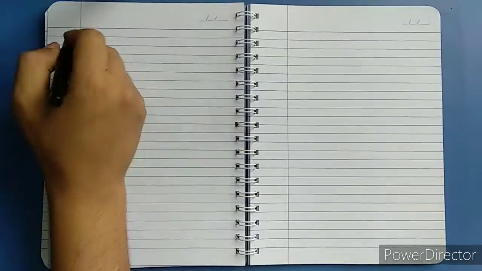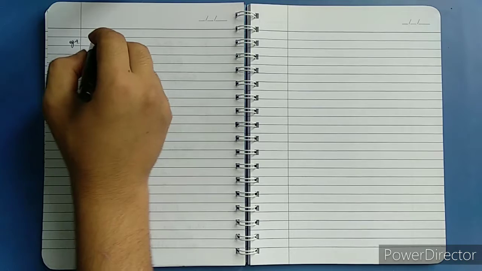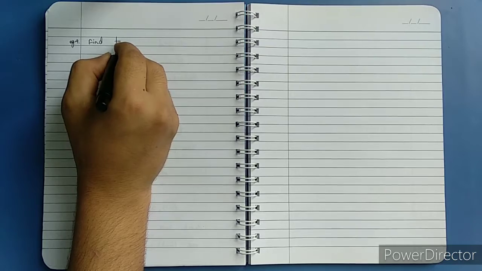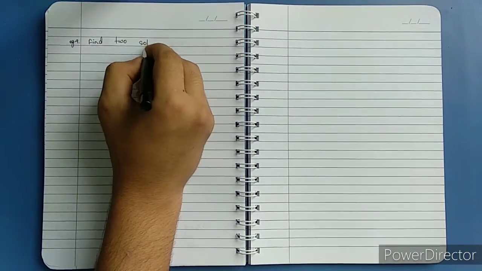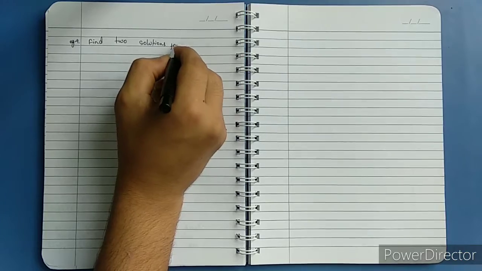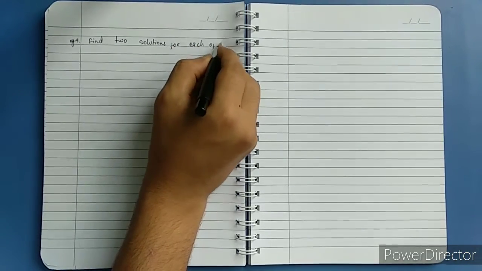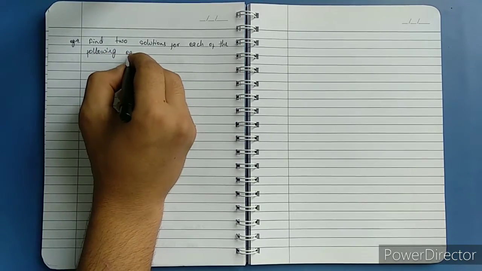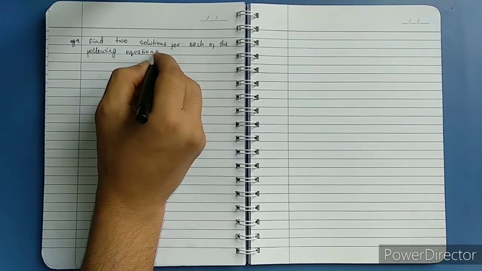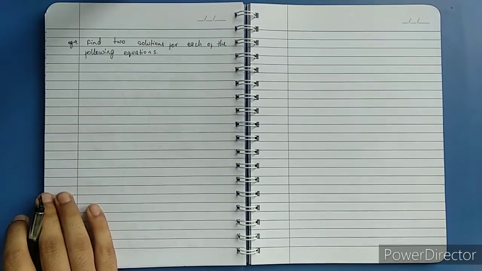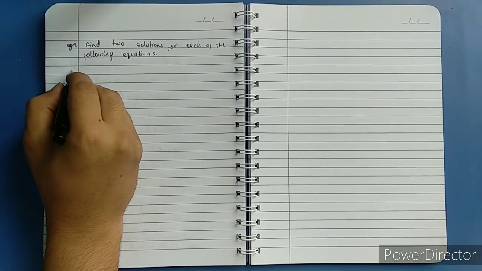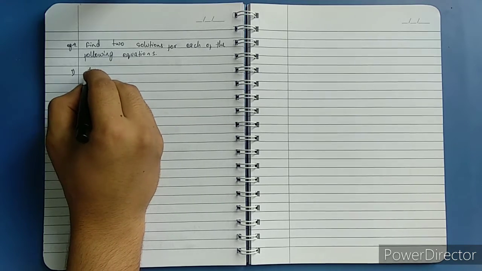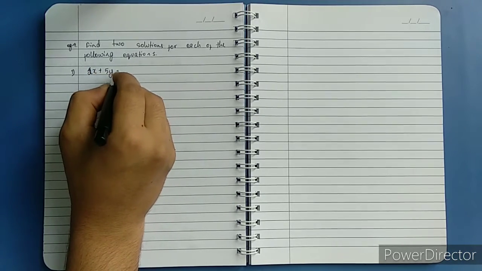Okay, let's solve one more question. Example 4. Find two solutions for each of the following equations. Number 1, 2x plus 5y equals 0.